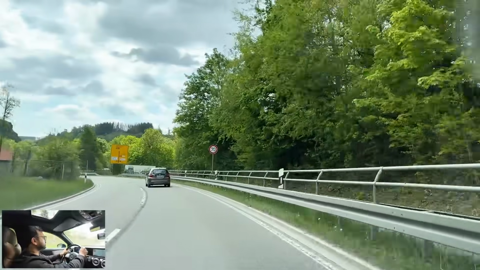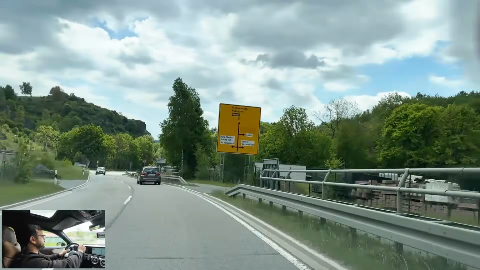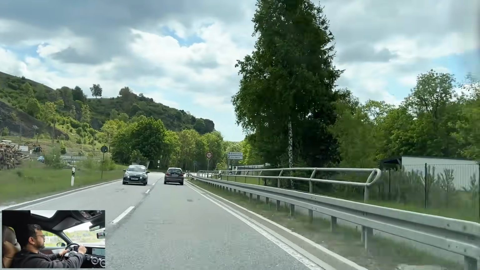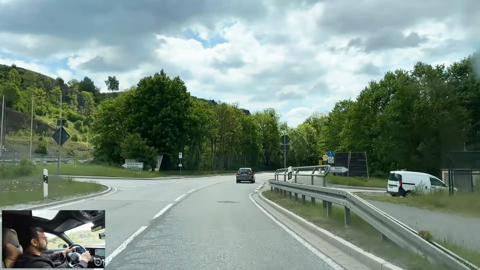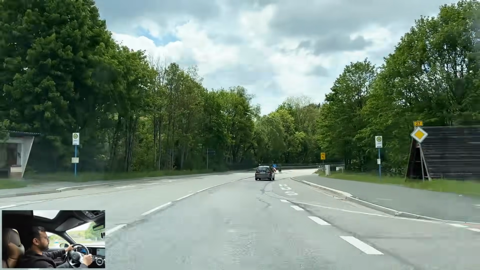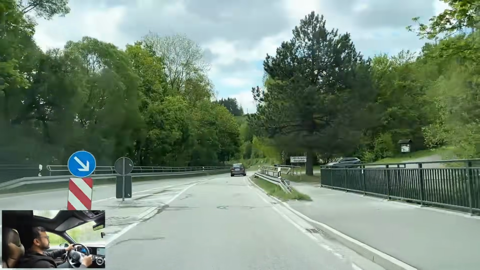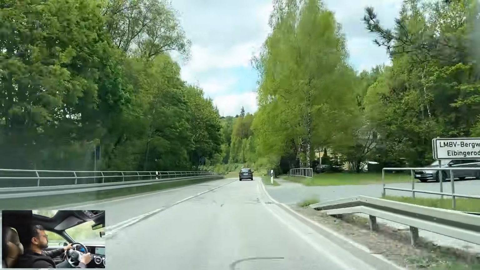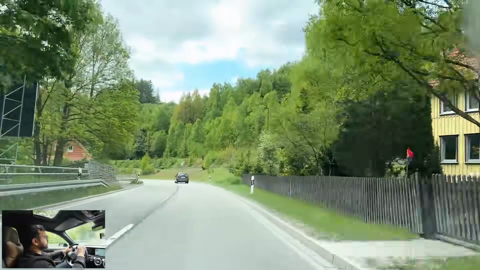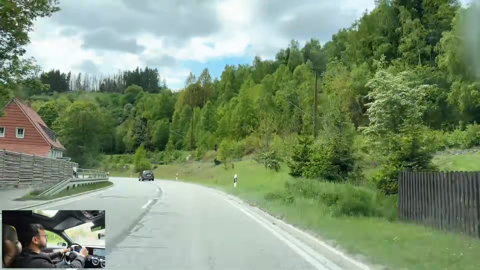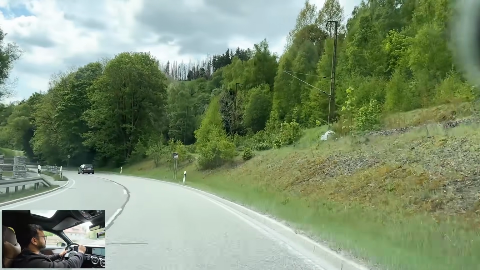Now as we are entering the city area again, the speed limit changed from 100 to 70 km per hour. And now the speed limit again changed from 70 to 50 km per hour. Still there are buildings, which means that we are in a city area, due to which the maximum permissible speed is 50 km per hour.